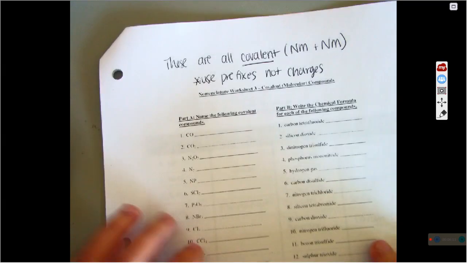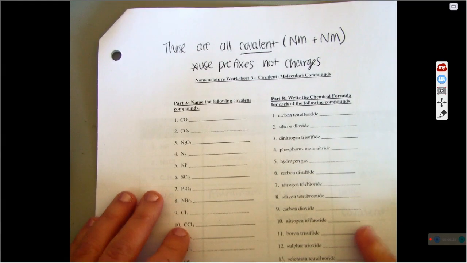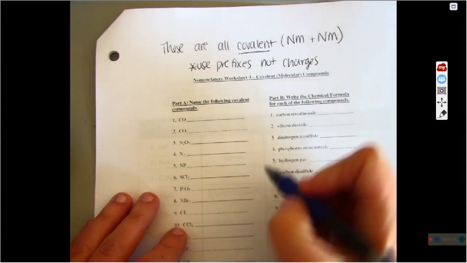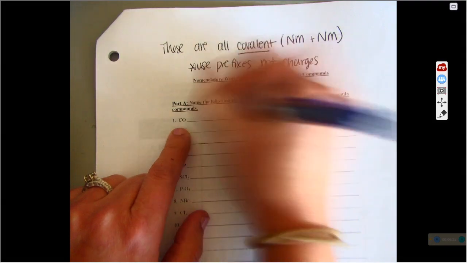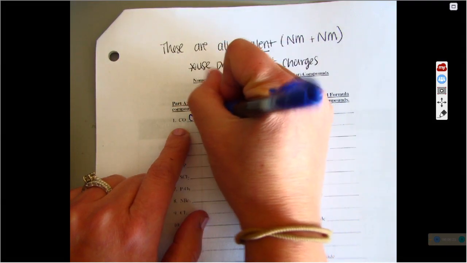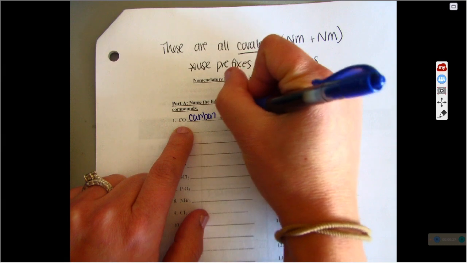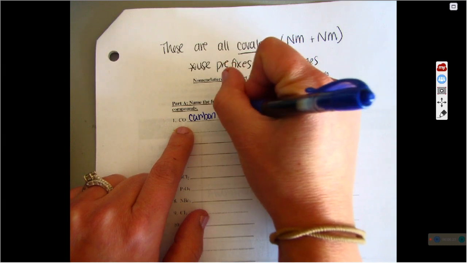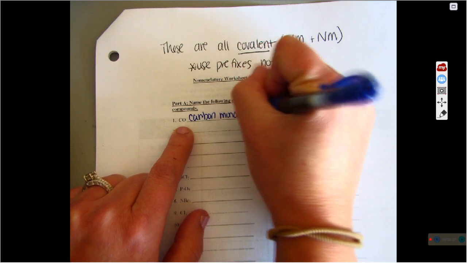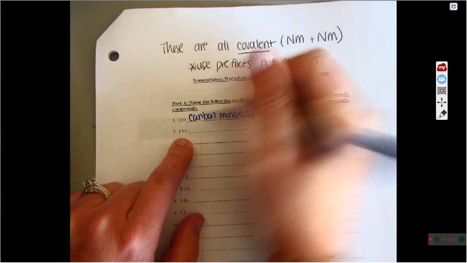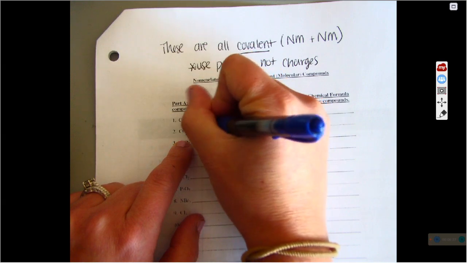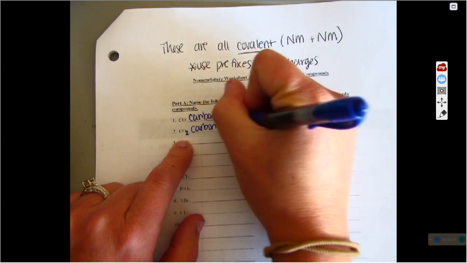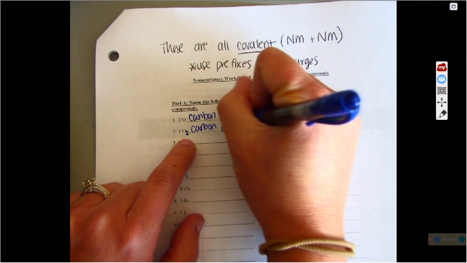Okay, now, if you look on the back, these are all covalent, nonmetal and nonmetal. So we use prefixes, no charges. So I see 1 carbon. I can't put mono in the first spot, so I just put carbon. I have 1 oxygen. I use a prefix every single time on the second word, so it's monoxide. This one is CO2. I'm not sure if you can see that too, but be sure it's there. This is carbon. Can't put mono in the first spot. There's 2 oxygens, so dioxide.